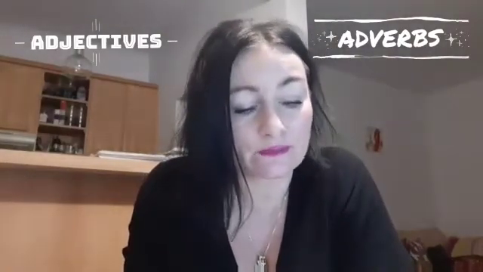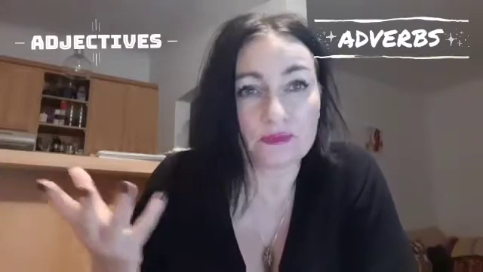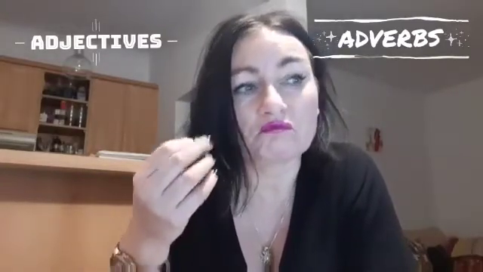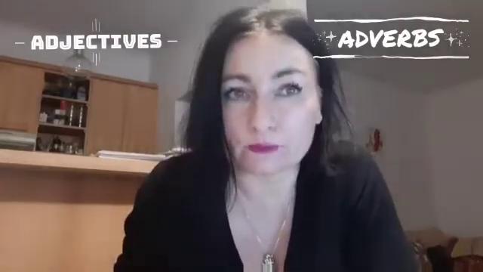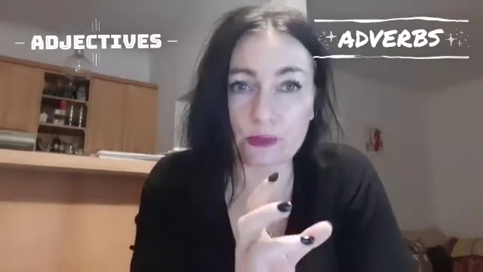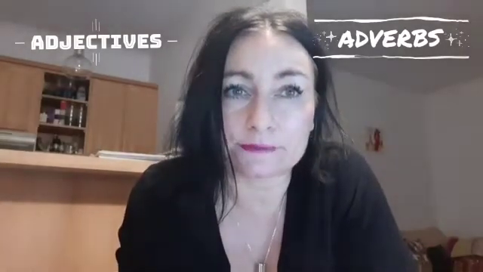The next one is, for instance, angry, and the adverb is angrily. The dog is angry, but he was speaking angrily. Yeah, so you see again the verb is very important. You use the verb and then you add the adverb.